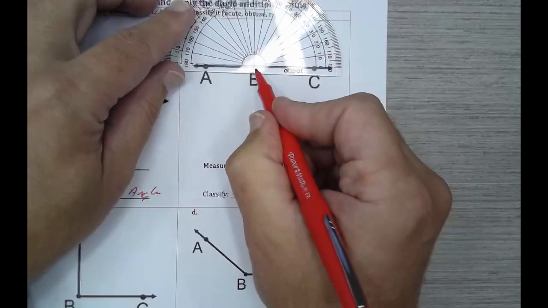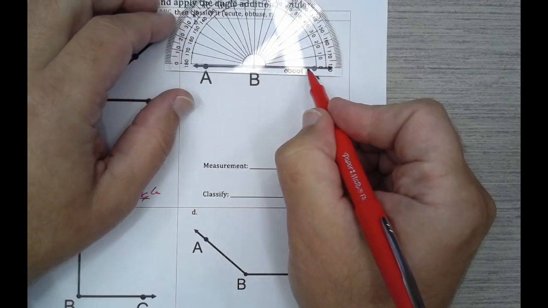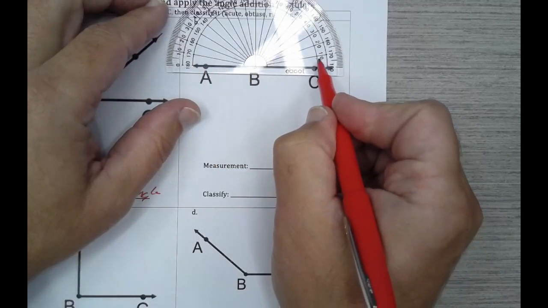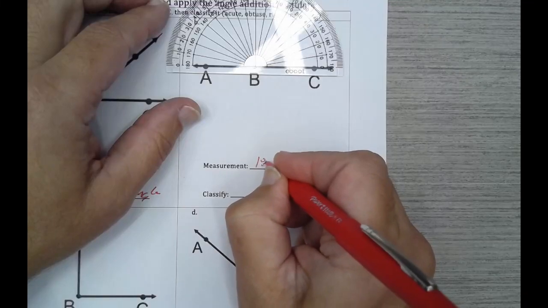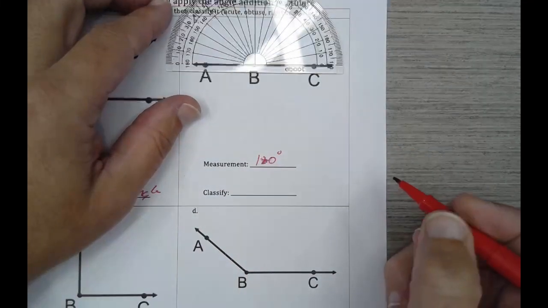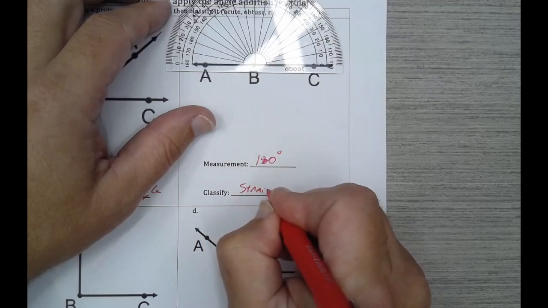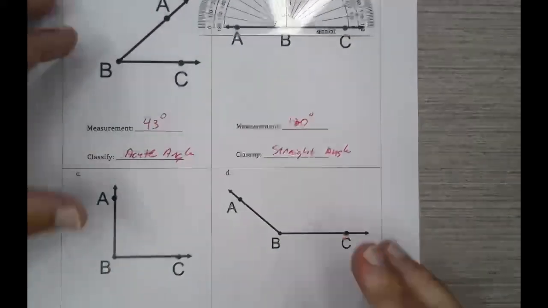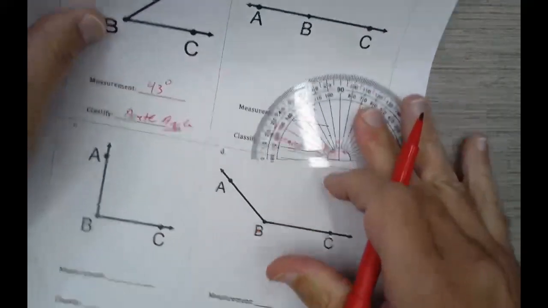So again, I'm putting my vertex, the one right in the middle here, on that dot. I'm trying to line up one of the sides. And when I do that, if I line up this side at 0, then this side is reading 180 degrees. And that would be a straight angle. We're not saying straight line because we're measuring angles. So we're going to say angle, which is why I wrote acute angle, straight angle right there.